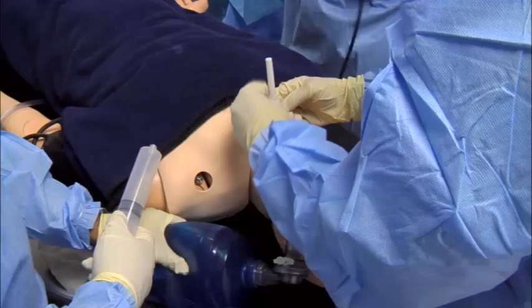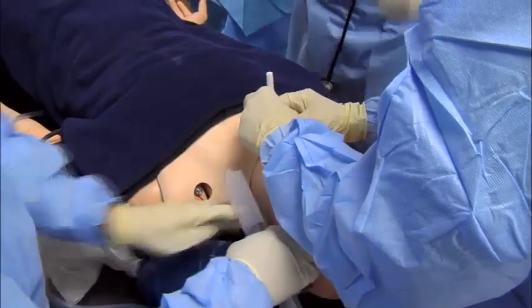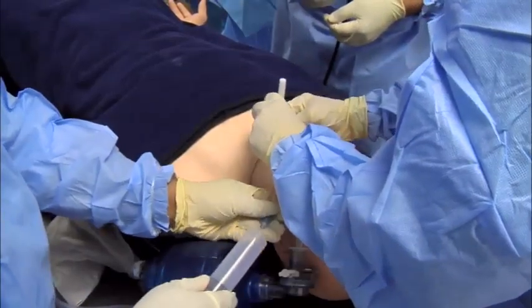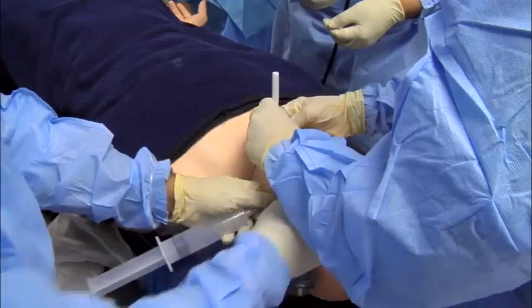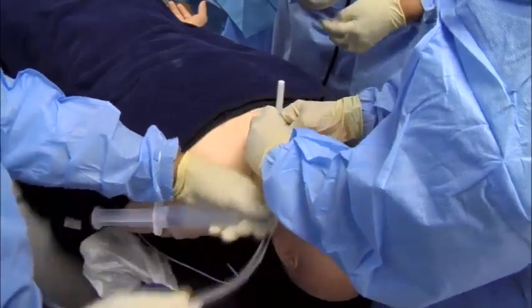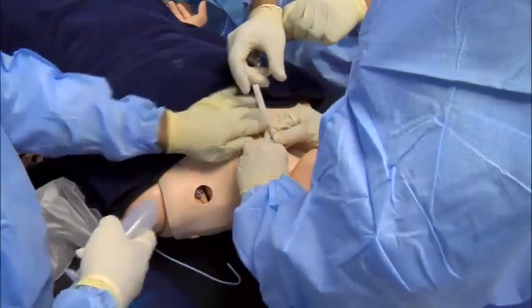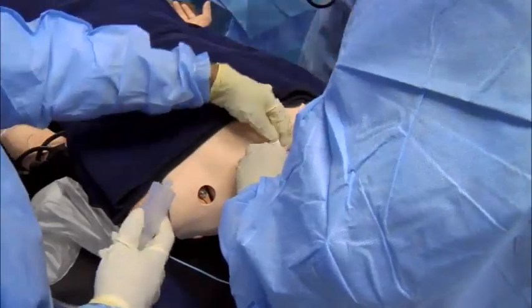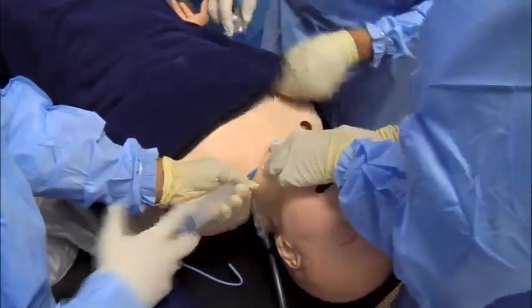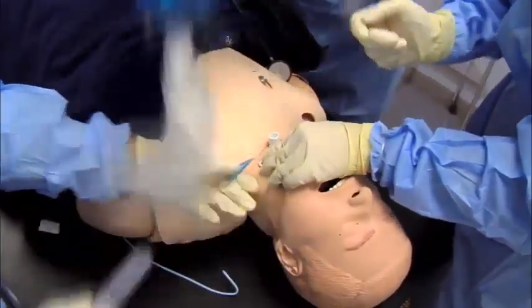Okay, let's slowly pull the ET tube as I'm introducing. Introduce it. There's the cuff up. Let's hook up the bag.